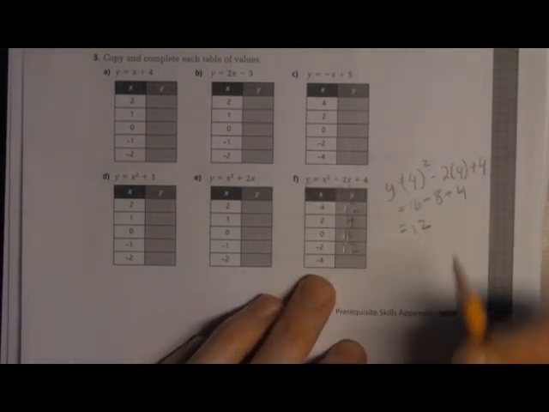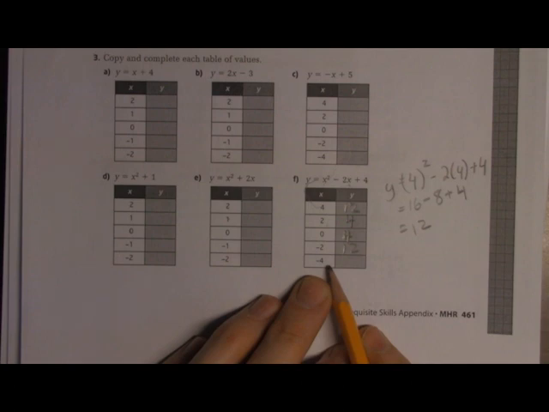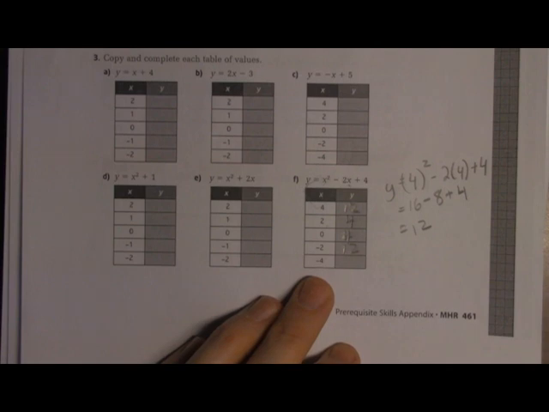Excellent. And then the last one, negative 4. Rudy, can you do this? Negative 4 squared is what? That's right. That's positive 16. Good.